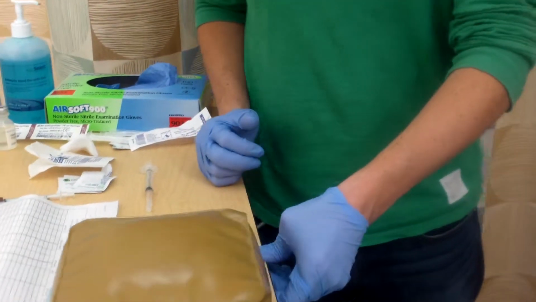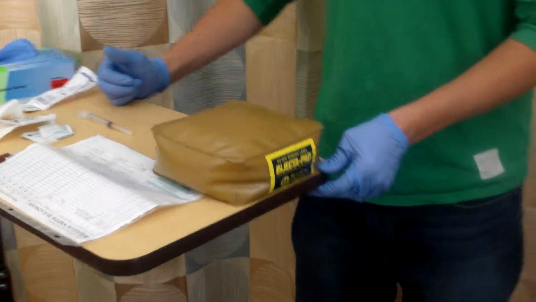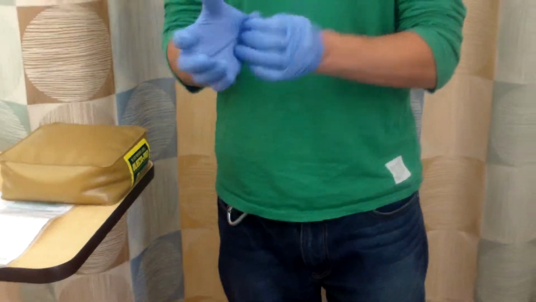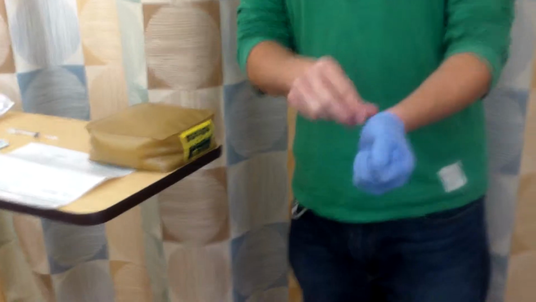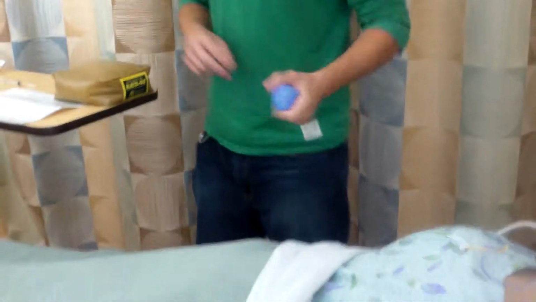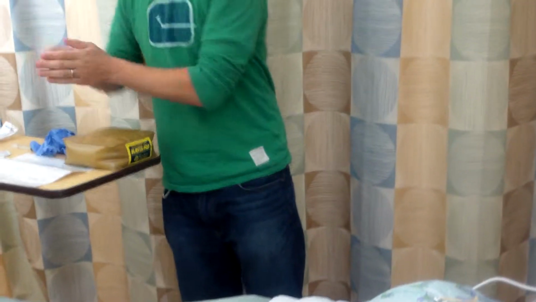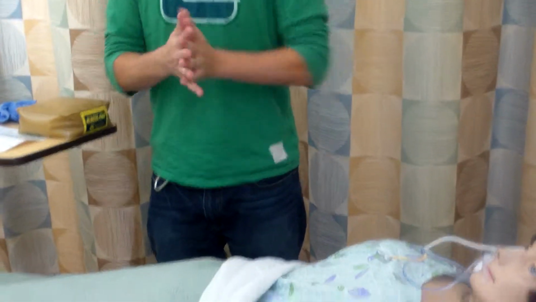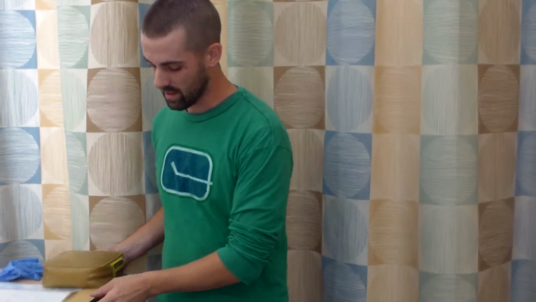And then I will assess my patient, making sure that they feel okay about that medication. Take my gloves off, hand hygiene, throw those away, and then I would document on my MAR exactly the time and the appropriate medication, and initial it, and then I would make sure my patient is okay.